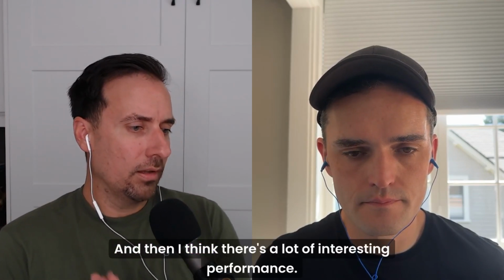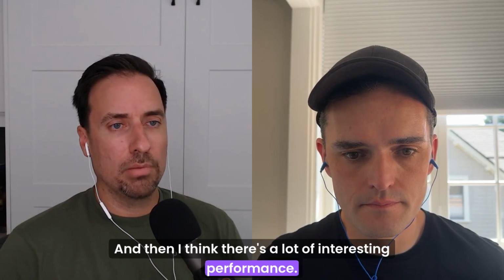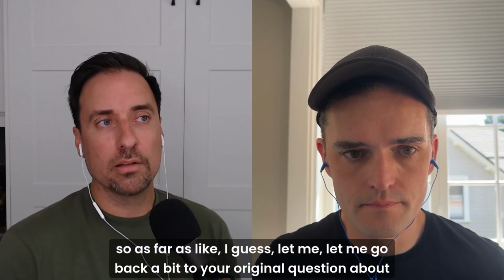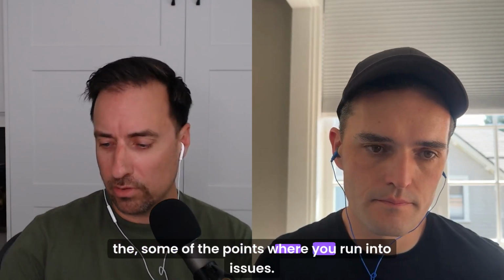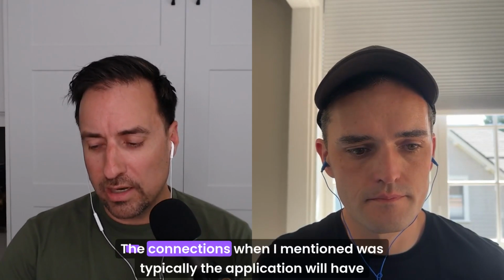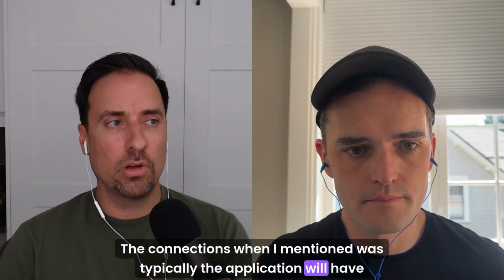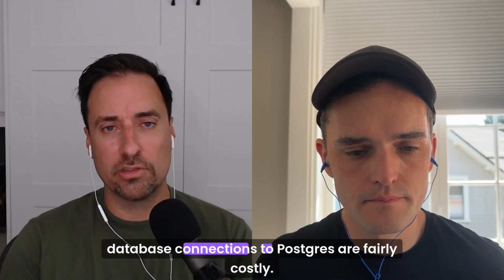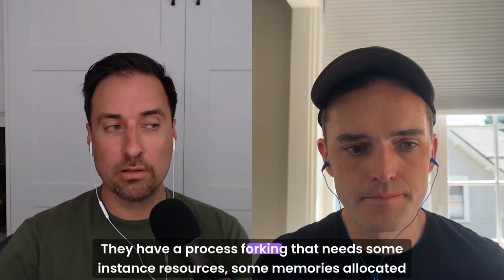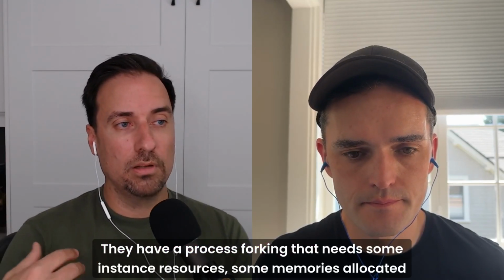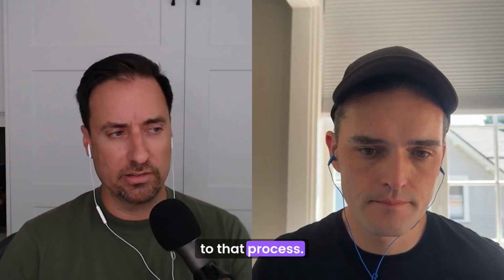And then I think there's a lot of interesting performance. So as far as, let me go back a bit to your original question about some of the points where you run into issues. The connections one I mentioned was typically the application will have database connections to Postgres, which are fairly costly. They have process forking that needs some instance resources, some memory allocated to that process.